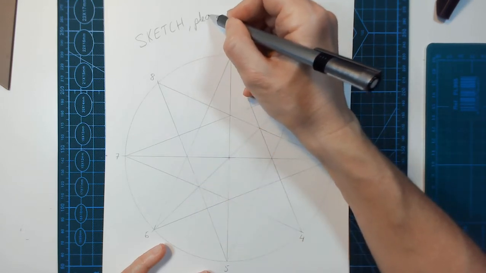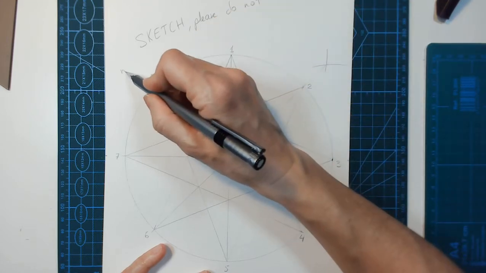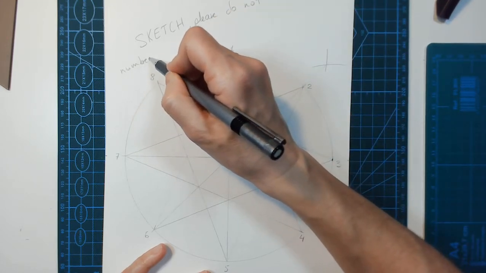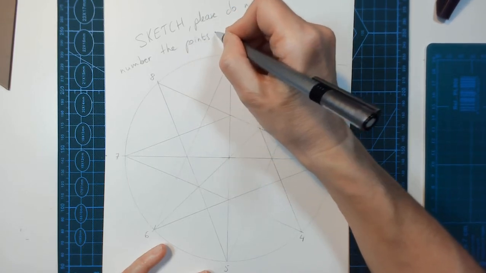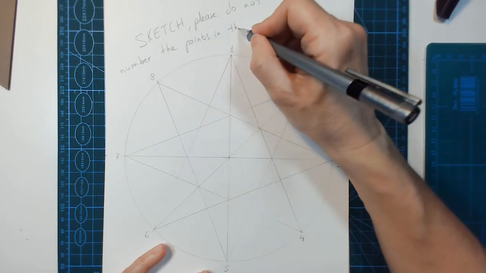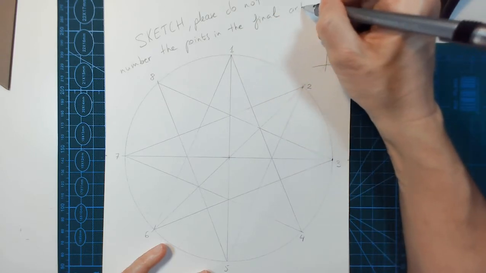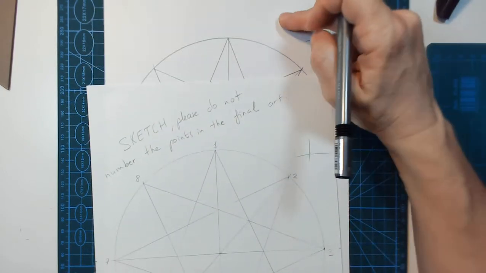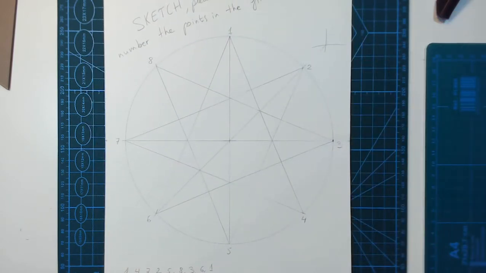Please do not number the points in the final art. Okay, so here please do not number the points. We're going to use it to learn.